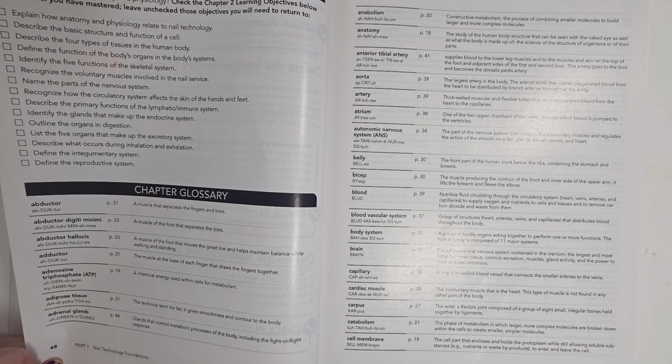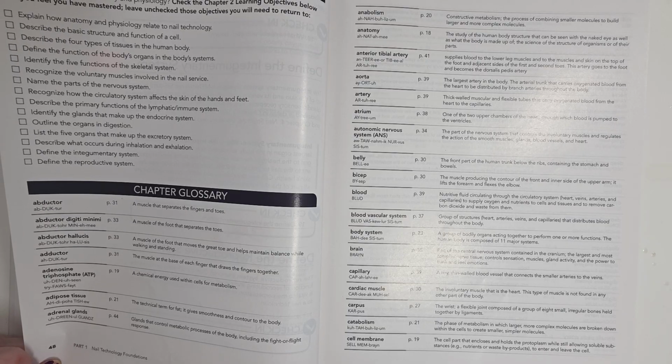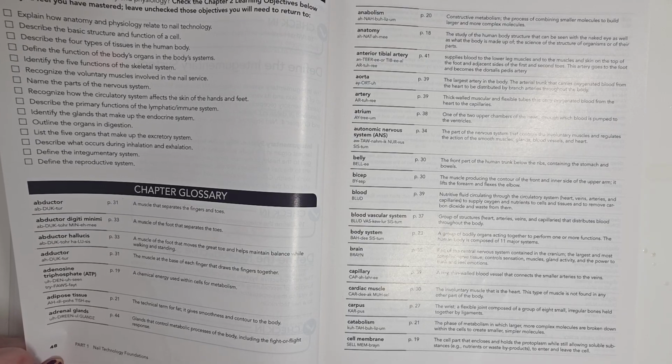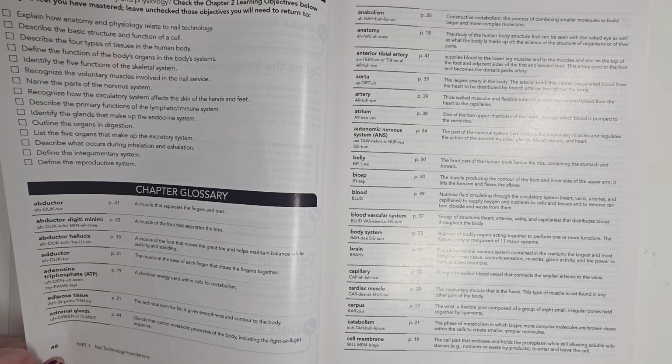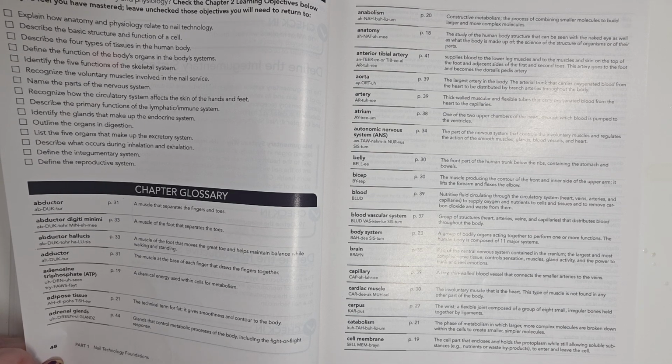Abductor hallucis, a muscle of the foot that moves the great toe and helps maintain balance while walking and standing. Adductor. Keep in mind the first one was abductor. This is adductor. The muscles at the base of each finger that draw the fingers together.